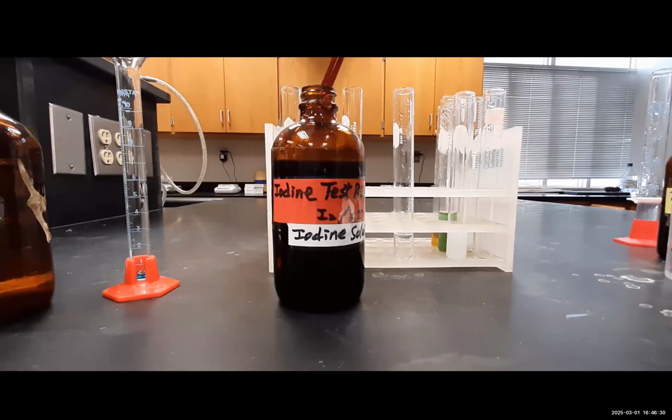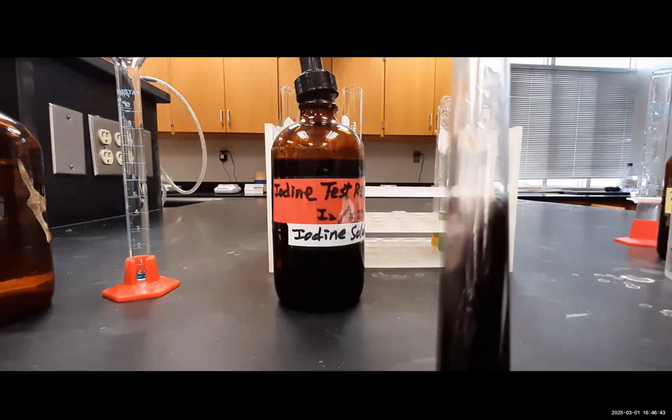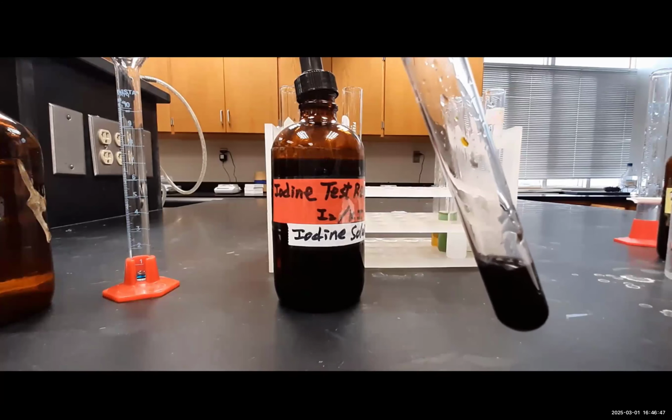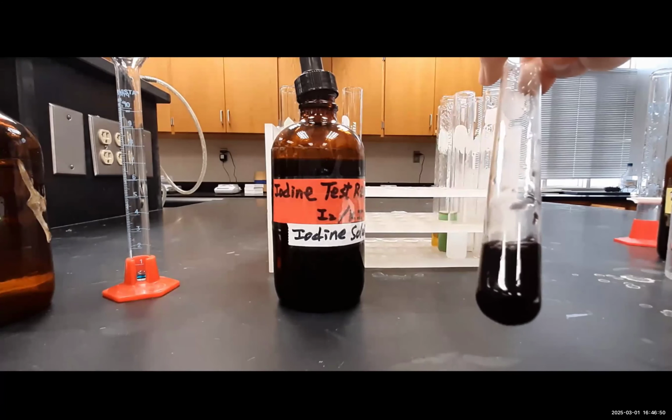Looking now at the iodine test, we're going to be testing the solution for starch. And again, we see a pretty much immediate color change indicative of a positive starch iodine test result. This tells us that there is starch present in the solution that passed through the filter.